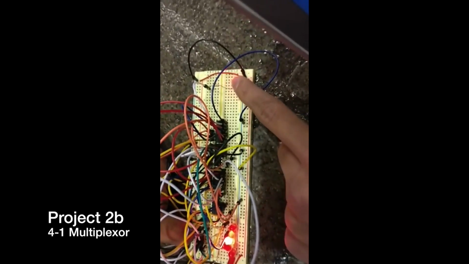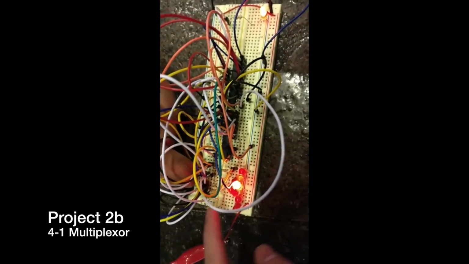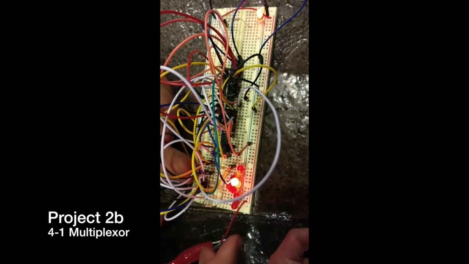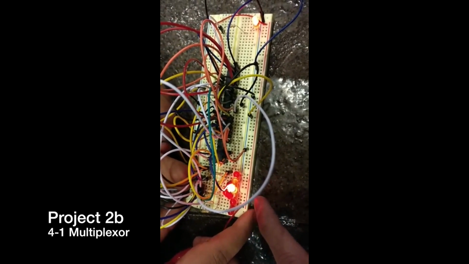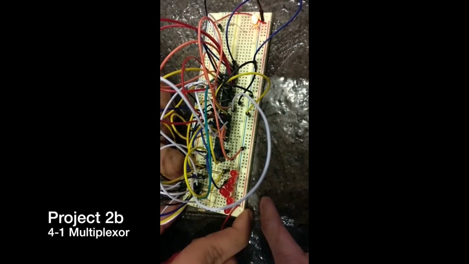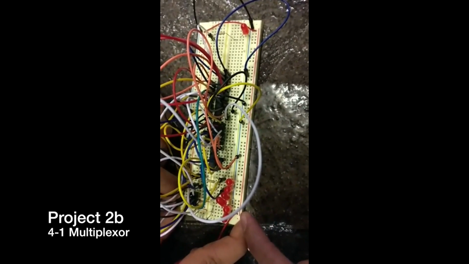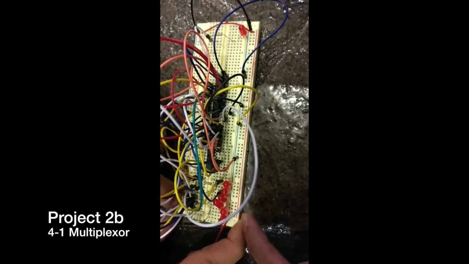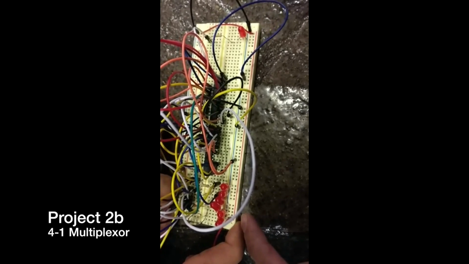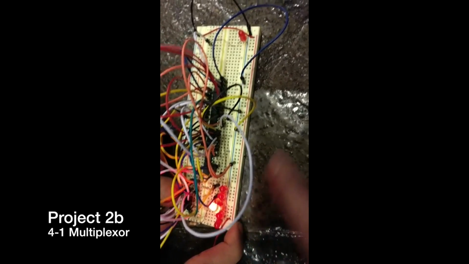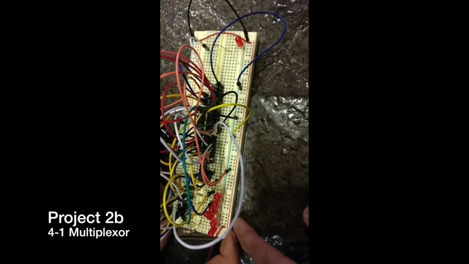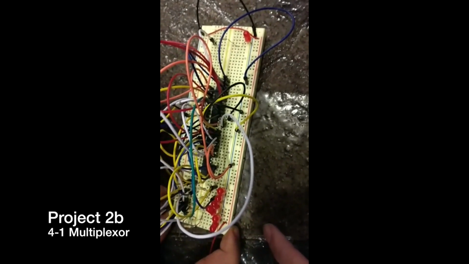Okay, and this lights up. And we can see that changing the other values, go back to 0 for D0, changing the other values will not affect the value of Y. I'll change this D1, Y does not change, and so on and so forth for the rest.